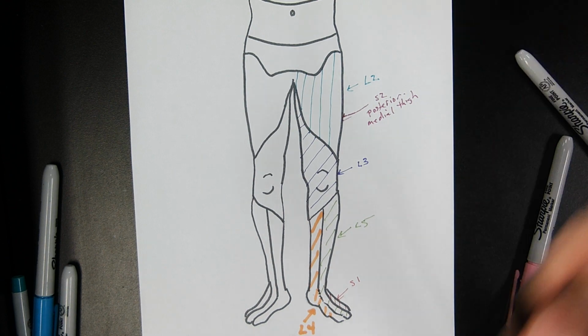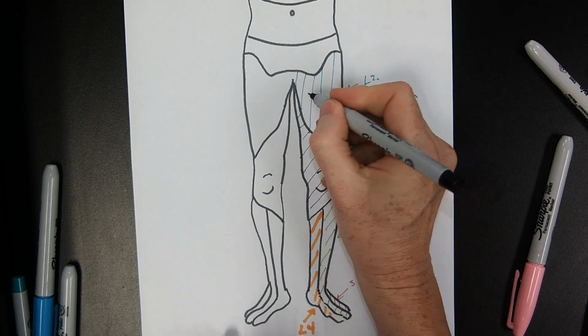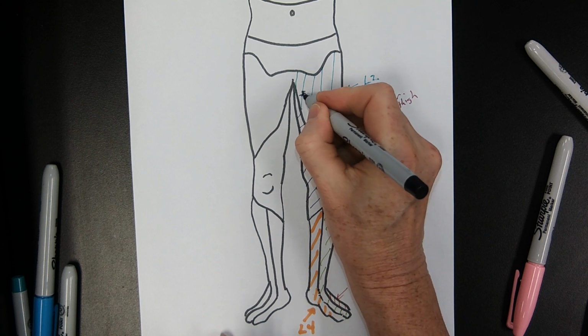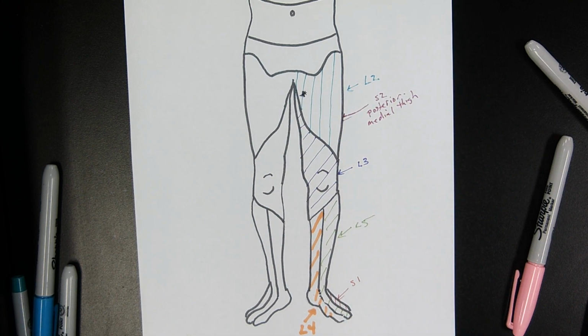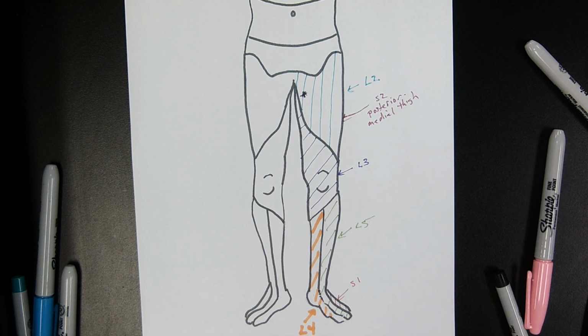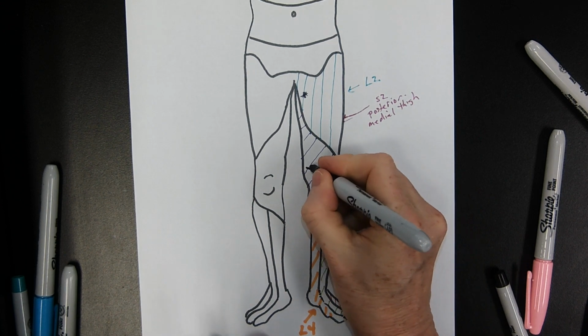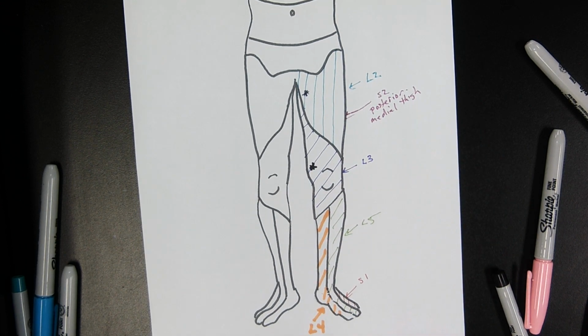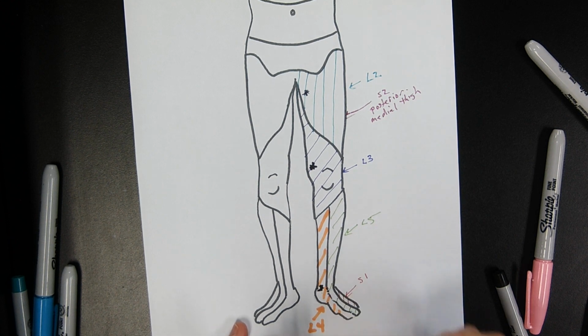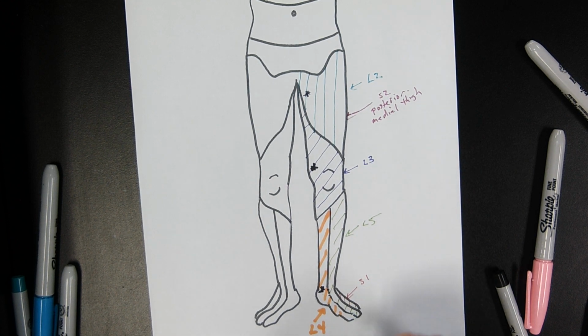Thinking about labeling these. L2, point will be there. L3, darker marker. L3 is here. Okay, L4 is here. L5, there.